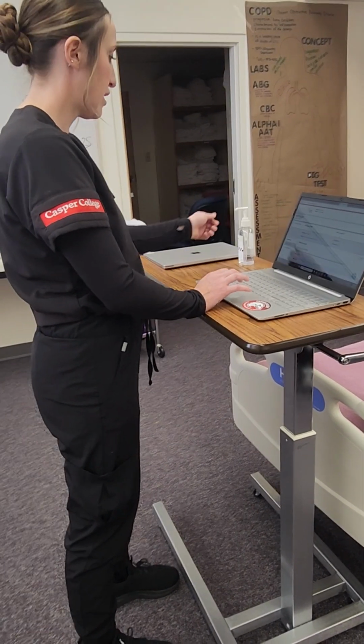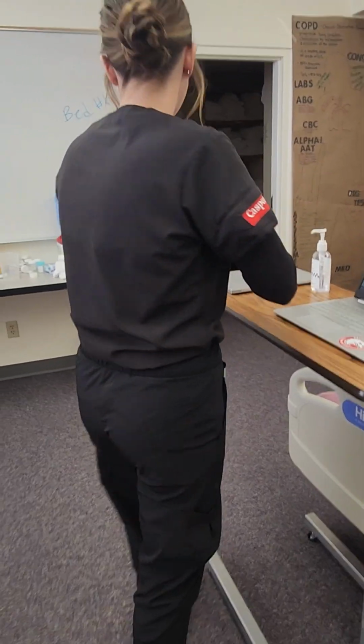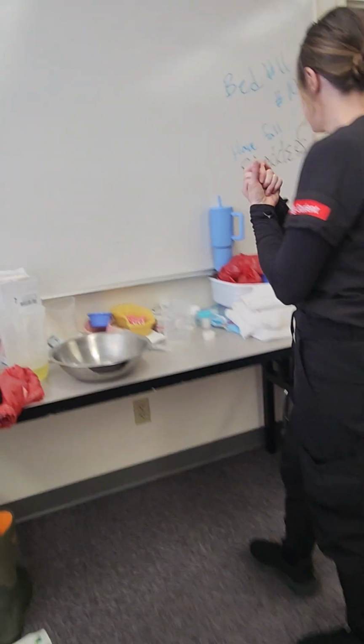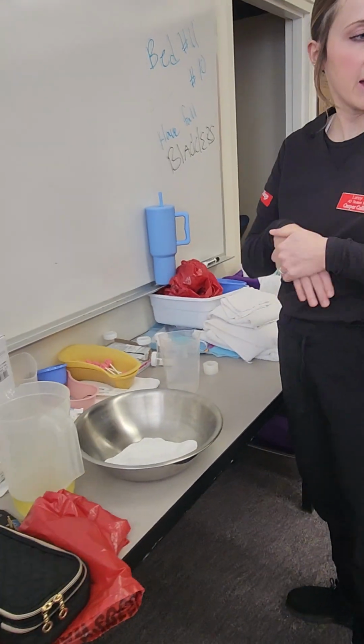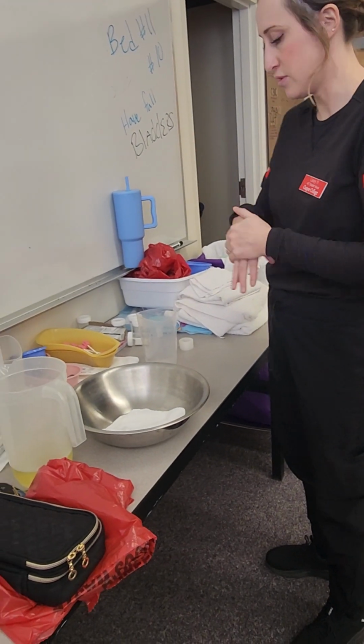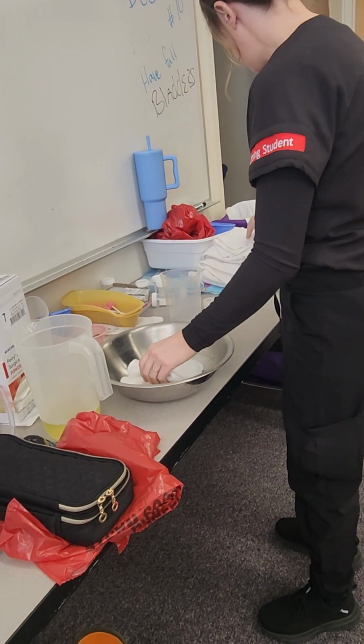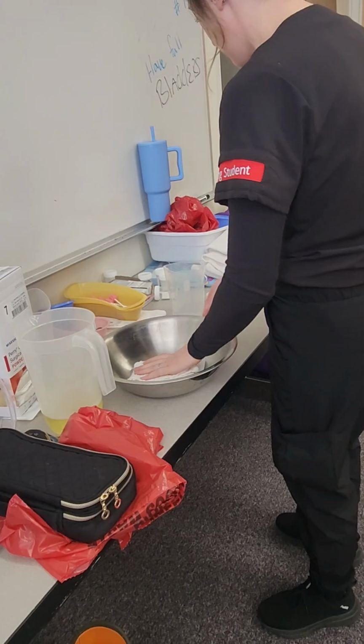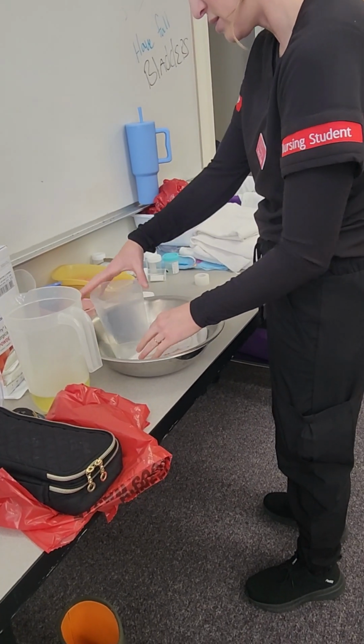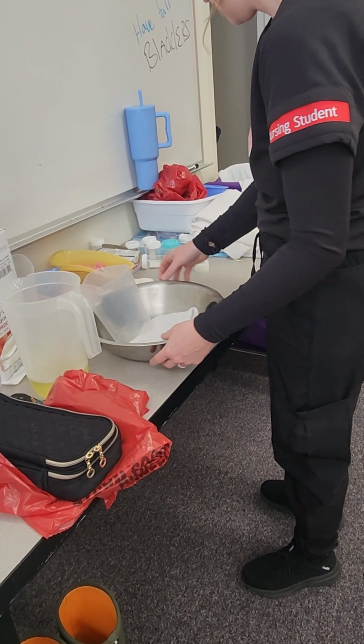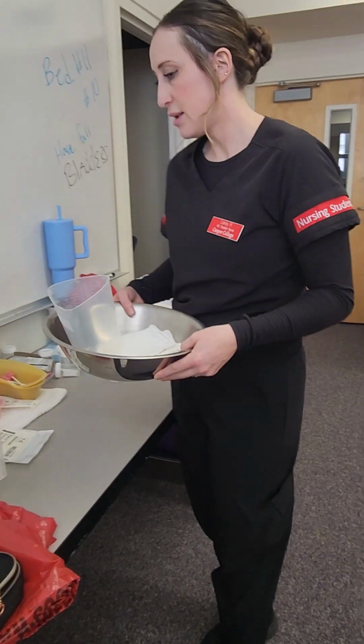I'm going to gather my supplies for this. So I already have a hazmat bag or red bag in the patient's room, so I don't need to gather that. I'm going to do pericare, so I'll grab that. Empty his catheter bag and this. And I think that's all I need.